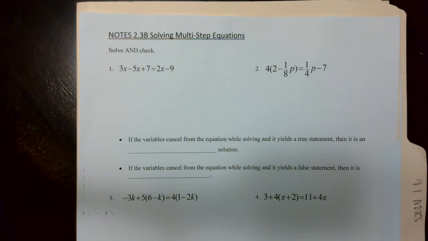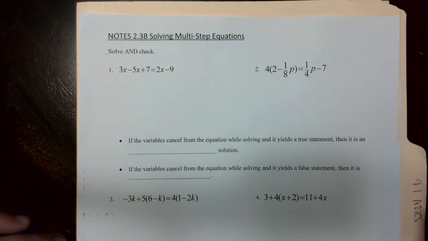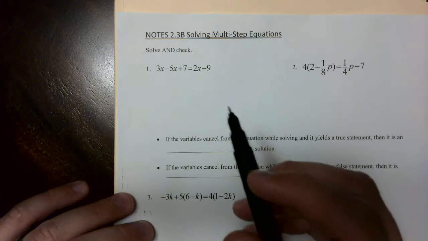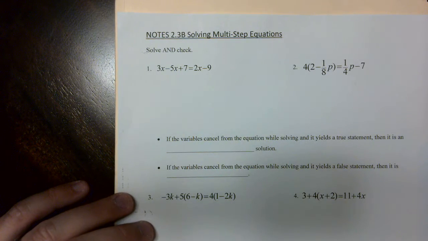Okay, so we're going to revisit solving multi-step equations, just a little bit of a recap. Keep in mind, so far we talked about one-step equations and two-step equations, and then multi-step is just anything more than two steps. Let's start with the first one: 3x minus 5x plus 7 equals 2x minus 9.